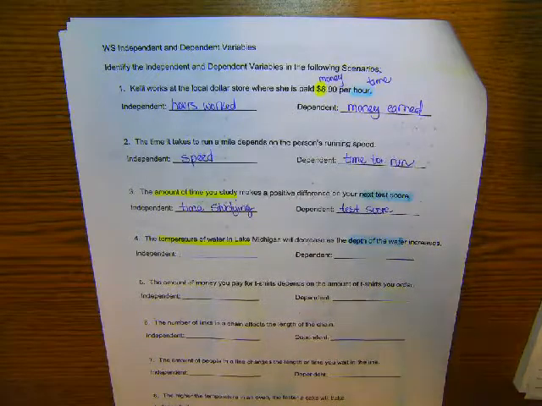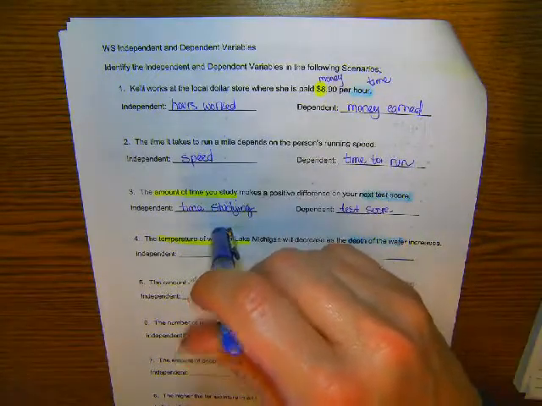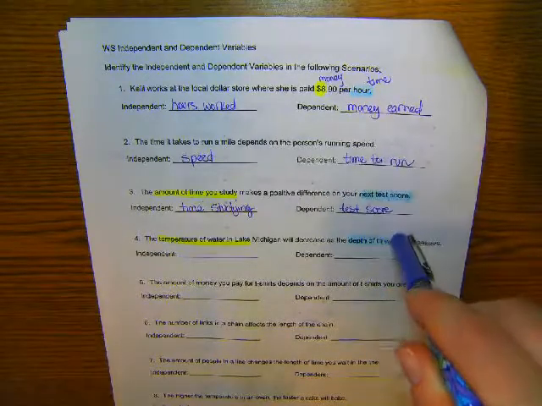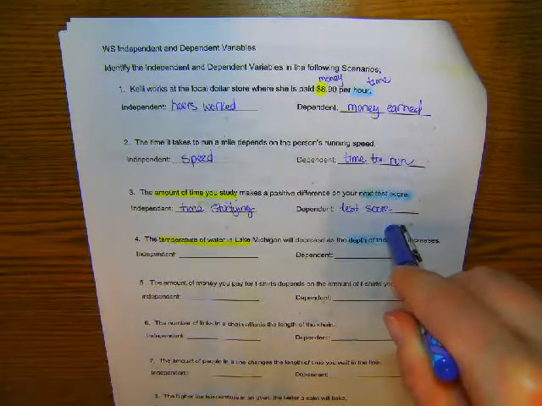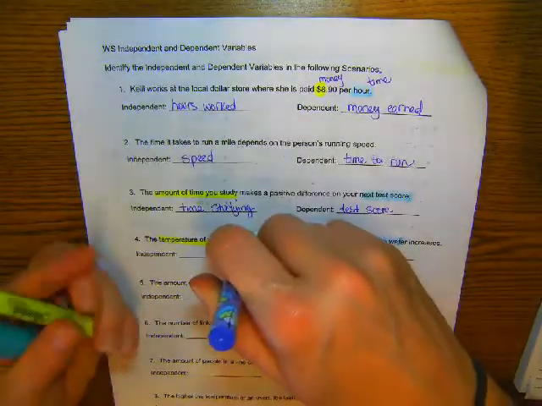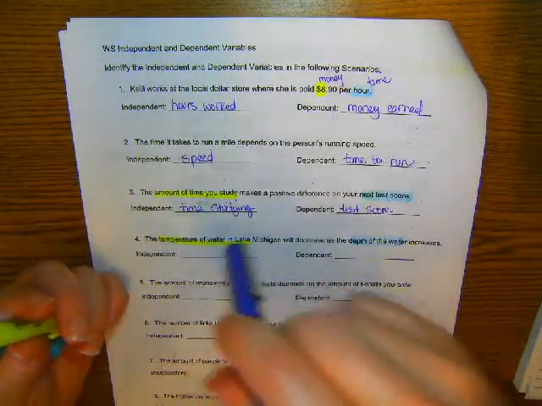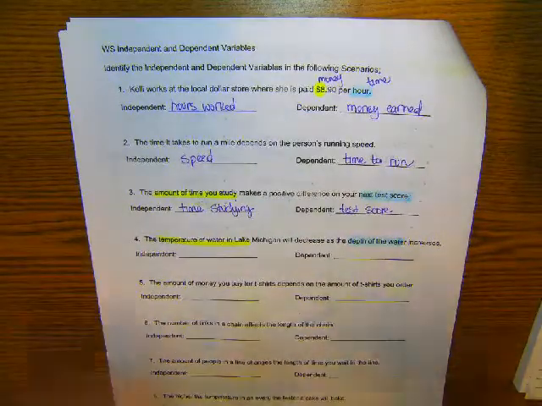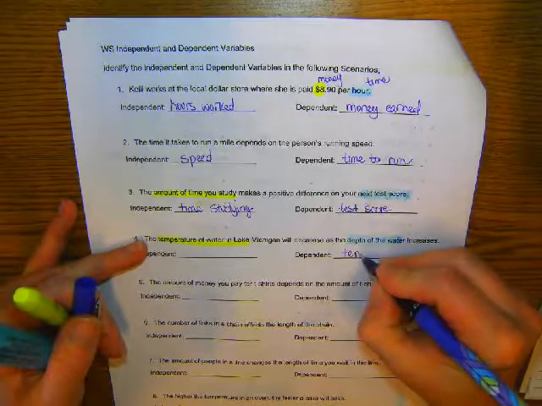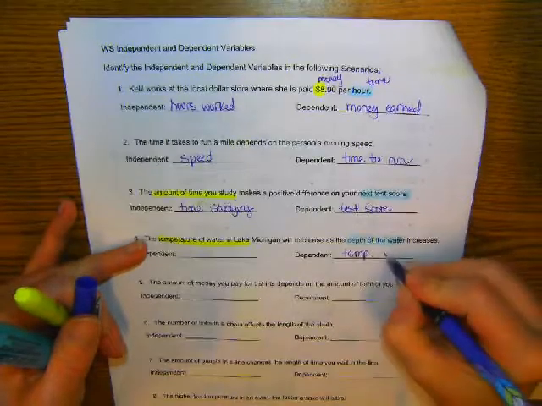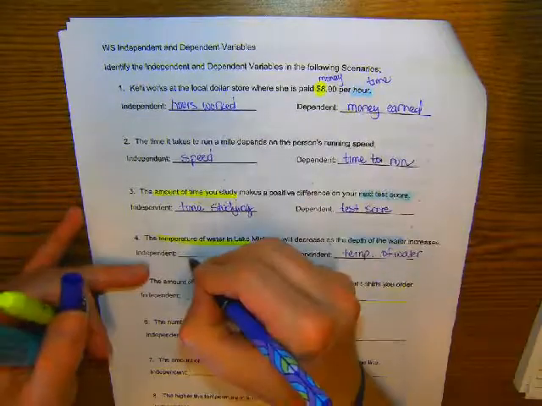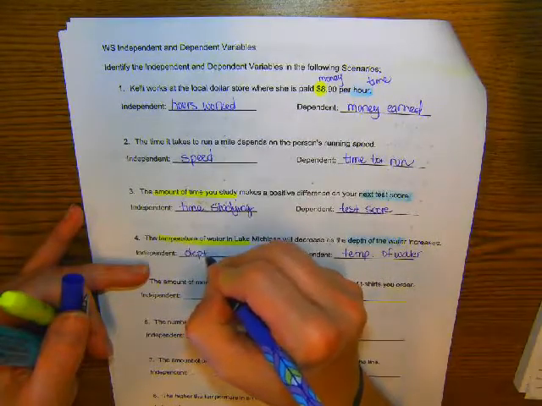So does the temperature of the water depend on the depth of the water? Or does the depth of the water, how deep it is, depend on the temperature? In this case, the temperature of the water depends on how deep the water is. So the temperature of the water depends on the depth of the water.